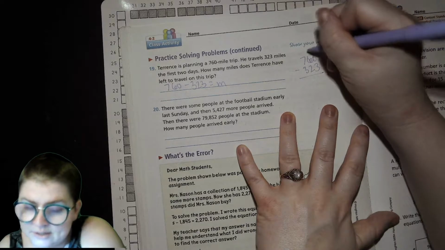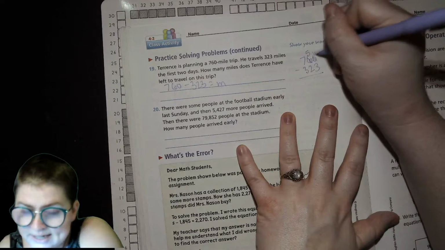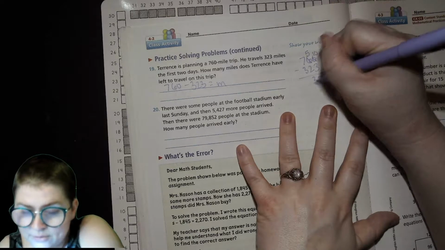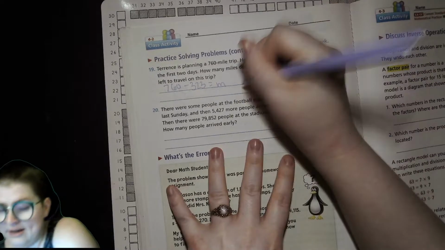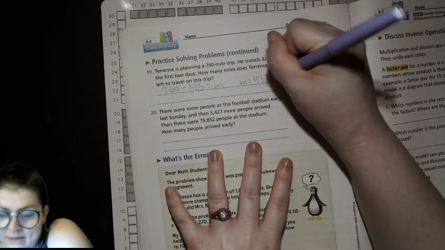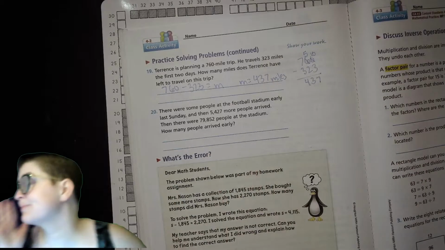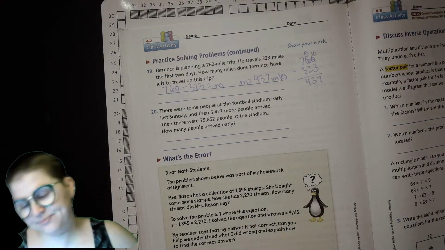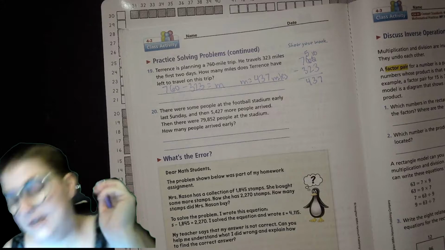0 minus 3 is not going to work, so we got to ungroup. That's 10, so 7, 3, 4. M equals 437 miles. Okay. Give this one a shot too.